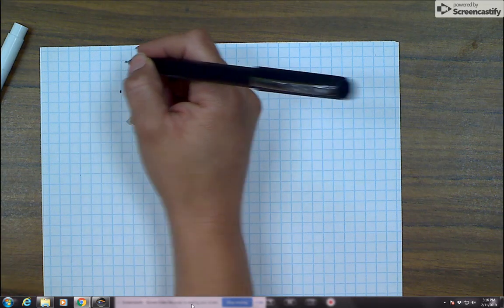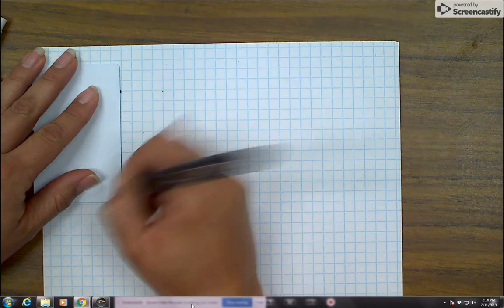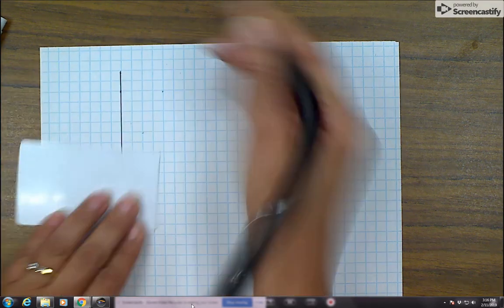So the first example that we're going to do, you want to draw an X and Y axis first.